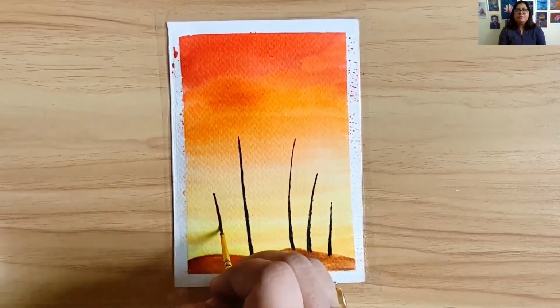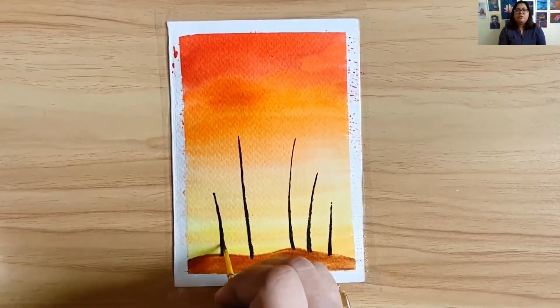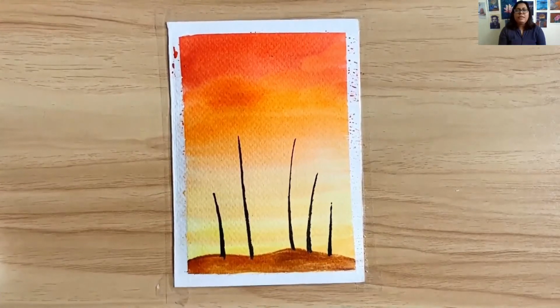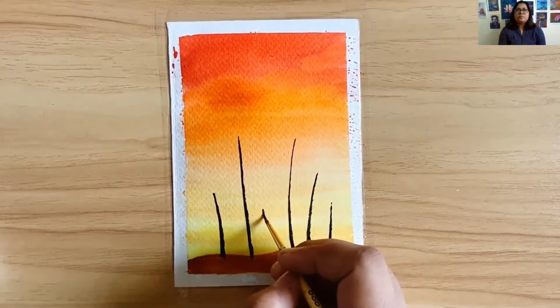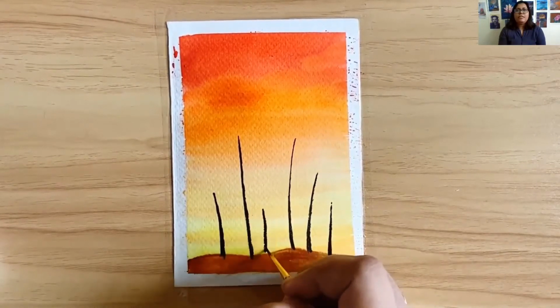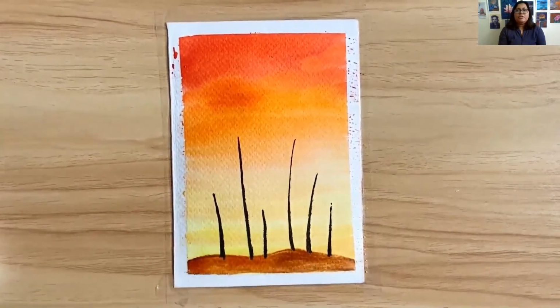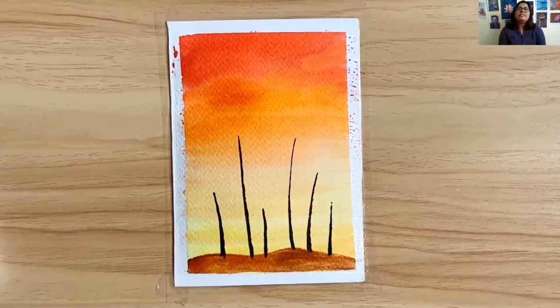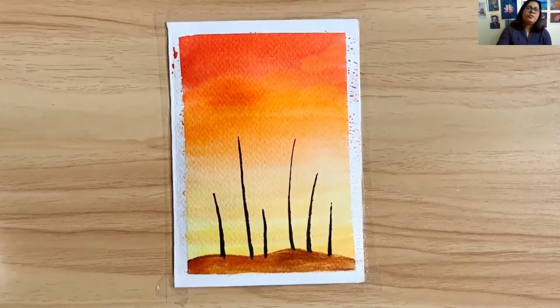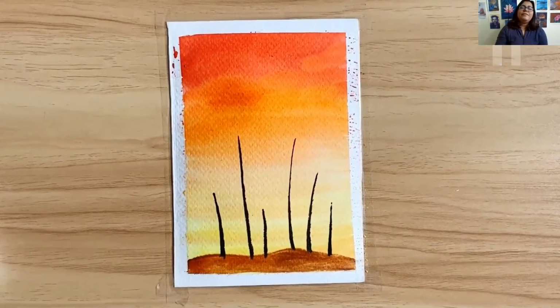Same here. Lower portion is thick, upper portion is thin. And one small tree in the center. So we've got all of our bases ready. Okay, first get it done till here, everybody. Everybody just get it done till here.